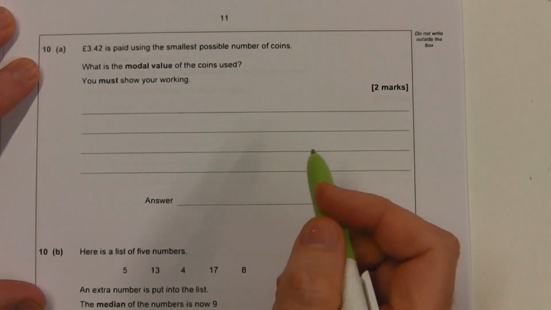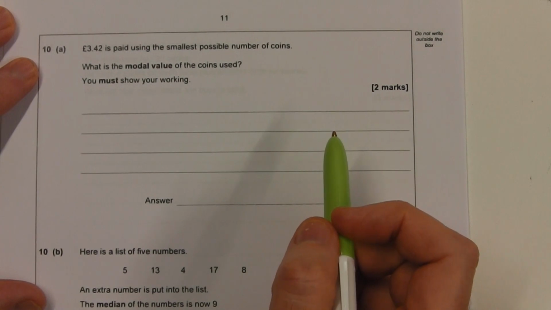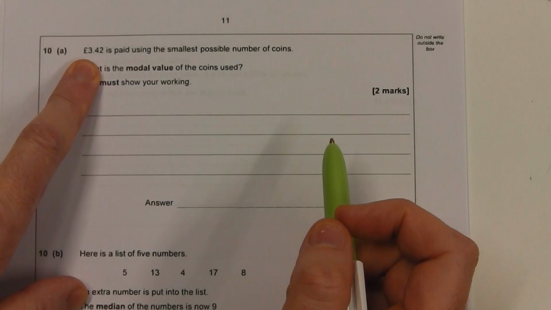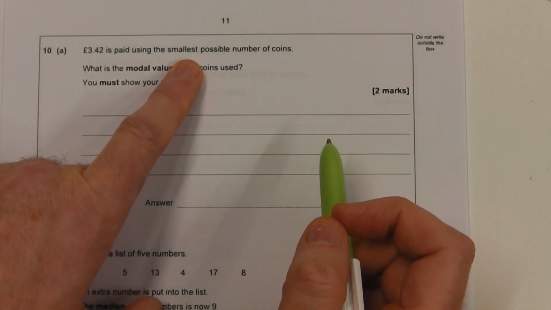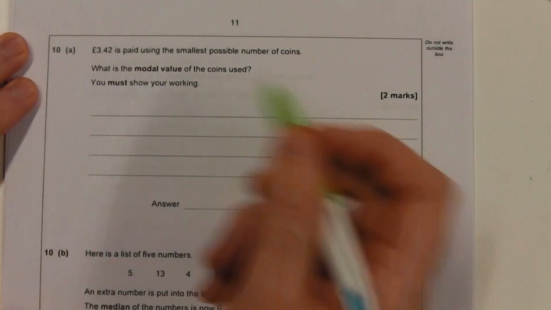So £3.42. Now there's loads of different ways. I saw someone decide they would have 342 pennies, but that would definitely not be the smallest number of coins. So we need to think of the largest denomination of coins we can use.